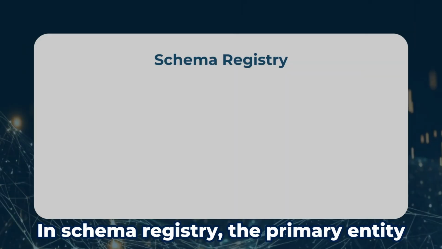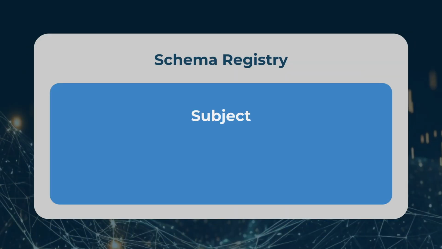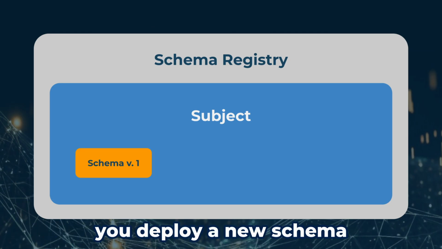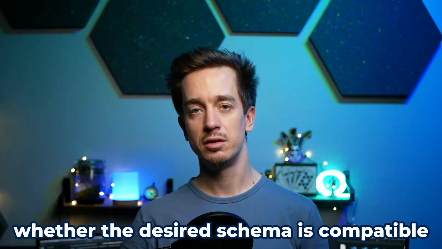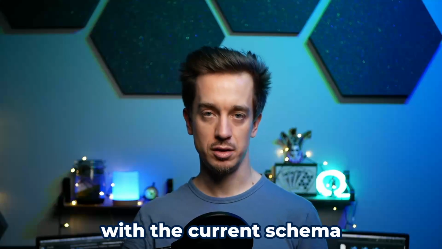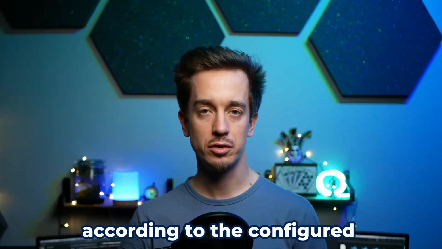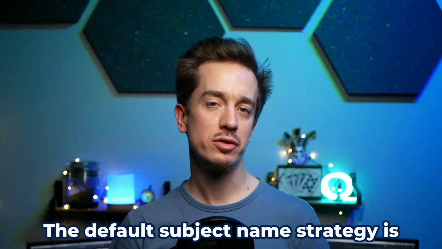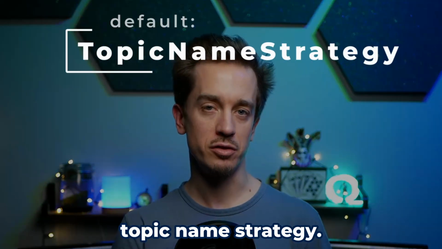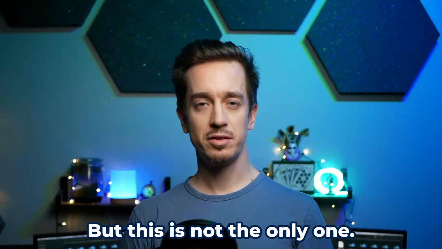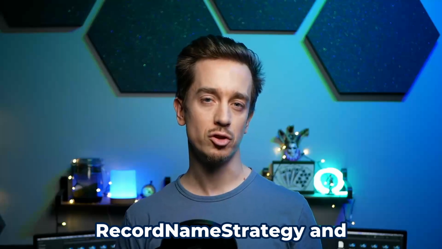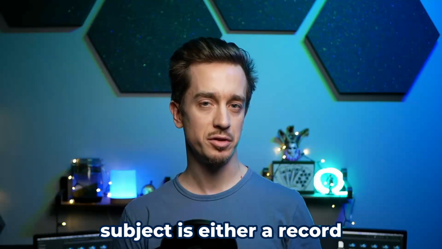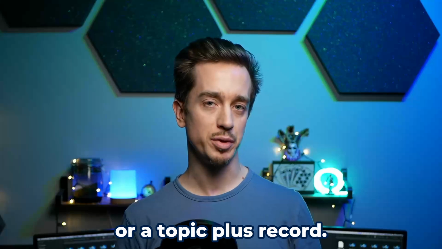In Schema Registry, the primary entity that you manage is a subject. This is where you assign your schema. When you want to evolve the schema, you deploy a new schema version to your subject. During this process, Schema Registry validates whether the desired schema is compatible with the current schema according to the configured schema compatibility rules. The default subject name strategy is TopicNameStrategy. Your subject is your topic name. But this is not the only one. There are two other subject name strategies that you can use, RecordNameStrategy and TopicRecordNameStrategy, which means that your subject is either a record or a topic plus record.